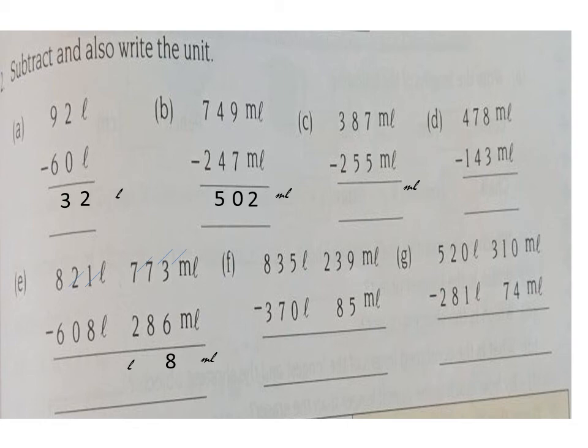Next one. Take away 255 milliliter from 387 milliliter. Already I have marked the units. 7 minus 5 it is 2. 8 minus 5 it is 3. 3 minus 2 it is 1. So the answer is 132 milliliter. D you are doing it as homework.